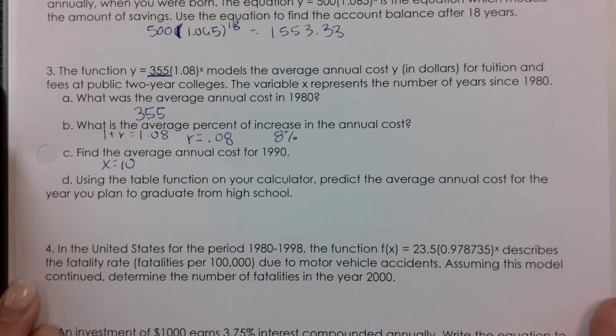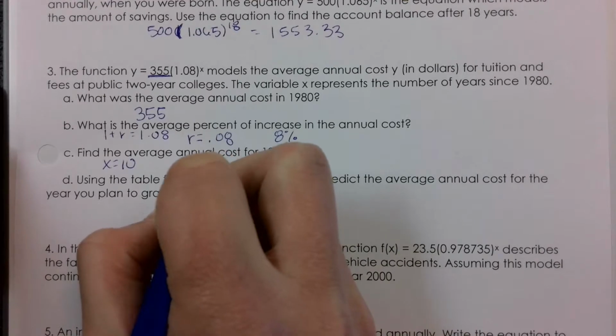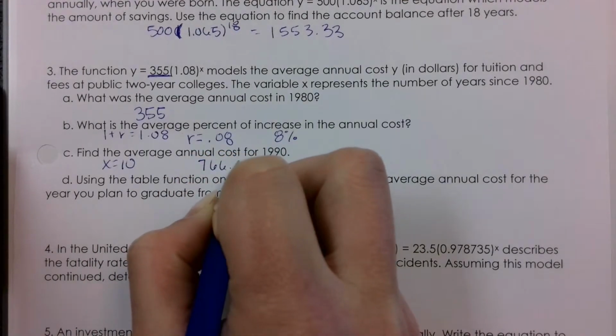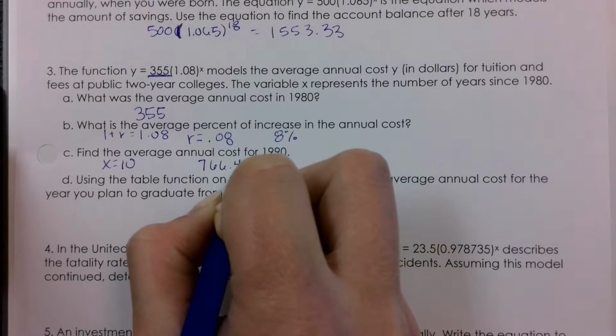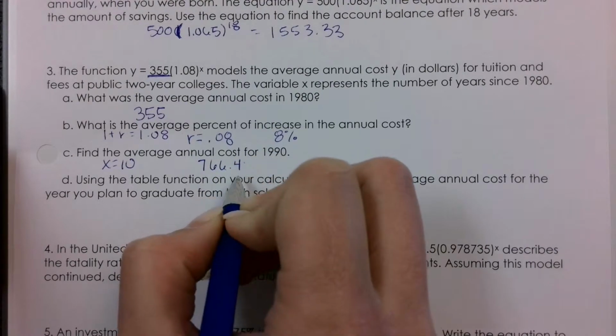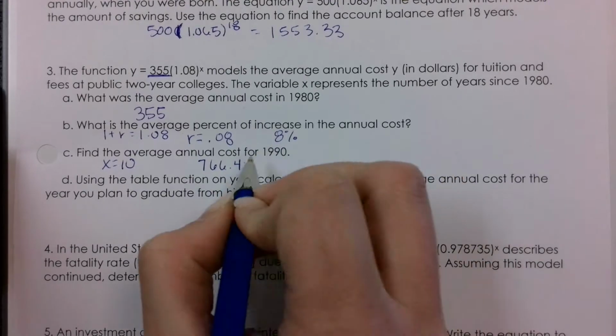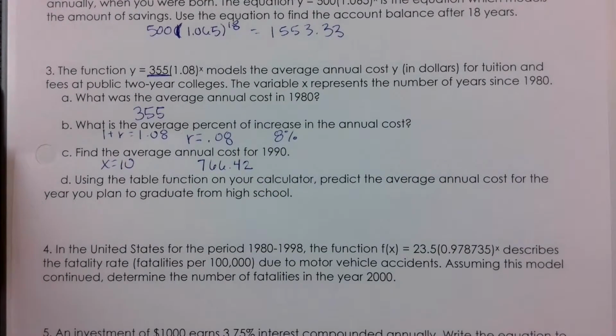So when we plug in 10, what do we get? So we're talking about costs, that's money. So how many places should we round? So 42. That okay?